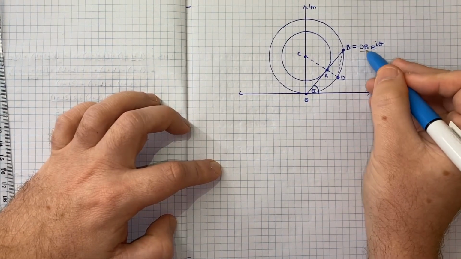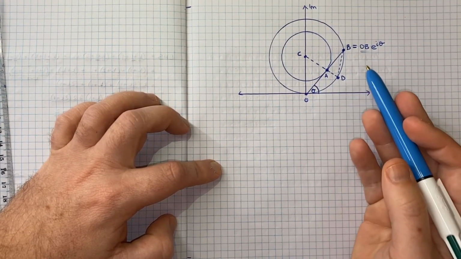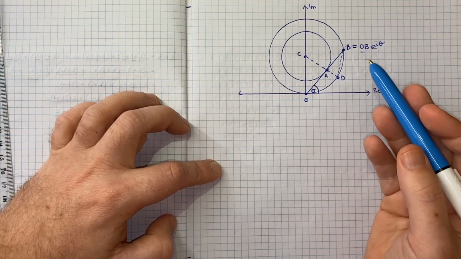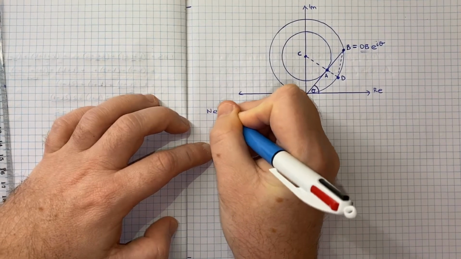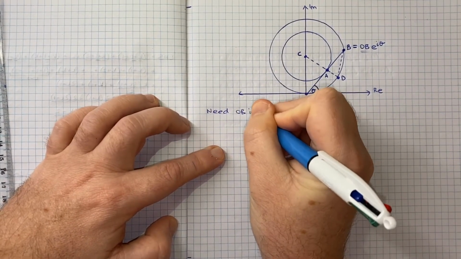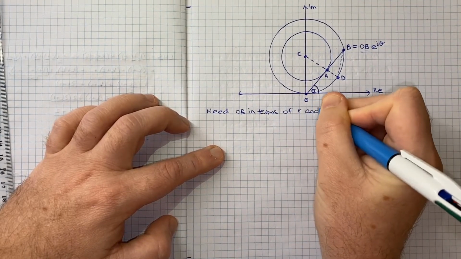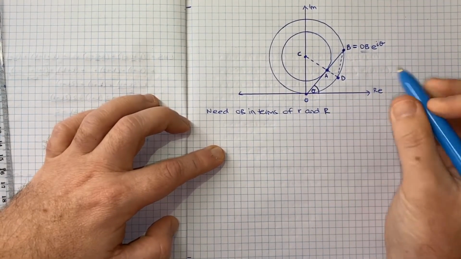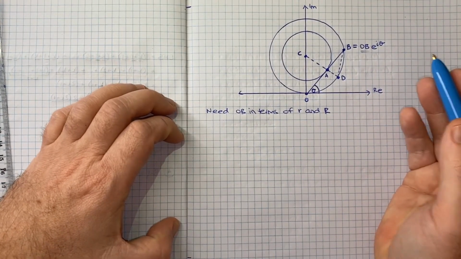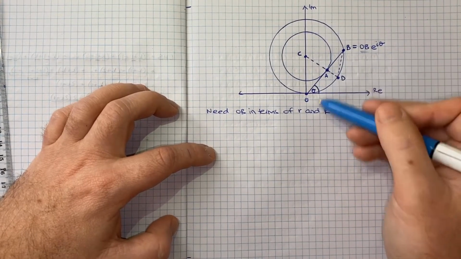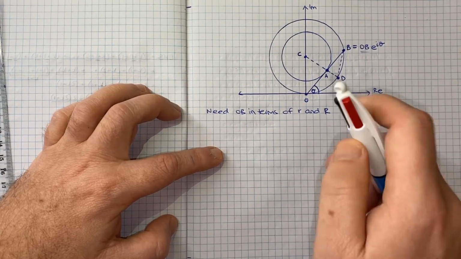So really the essence of this question is, how do we get the length of OB in terms of lowercase r and uppercase r? Maybe I'll note that down. We need OB in terms of lowercase r and uppercase r. And I think if we can get that length, we can throw it into this and it's job done for part one. Okay, now let's start annotating onto this diagram the various things we can know from the information we're given. And I think maybe I'll use red.